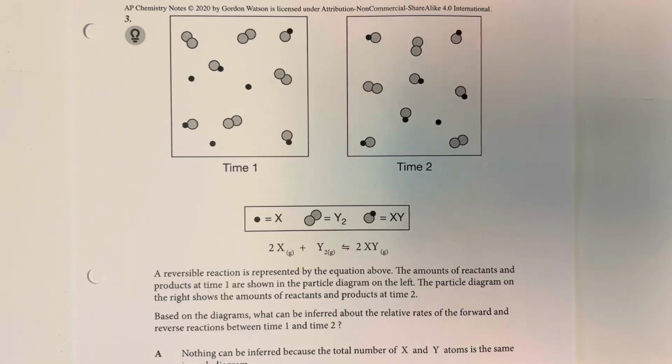The reversible reaction is represented by the equation above. The amount of reactants and products at time 1 are shown in the particle diagram on the left. The particle diagram on the right shows the amounts of reactants and products at time 2. Based off of the diagrams, what can be inferred about the relative rates of forward and reverse reactions between time 1 and time 2?